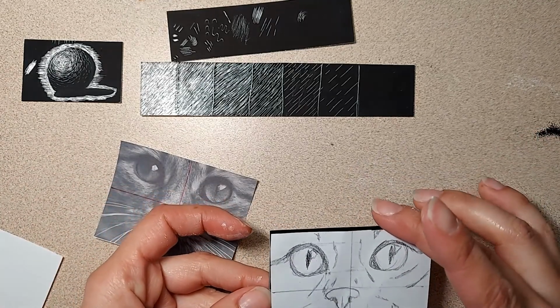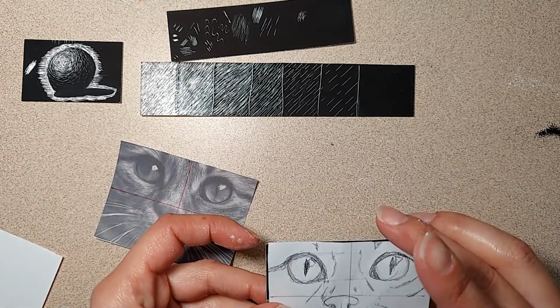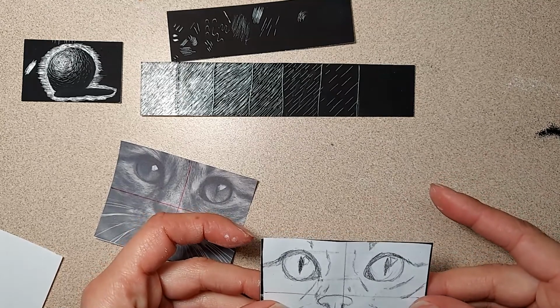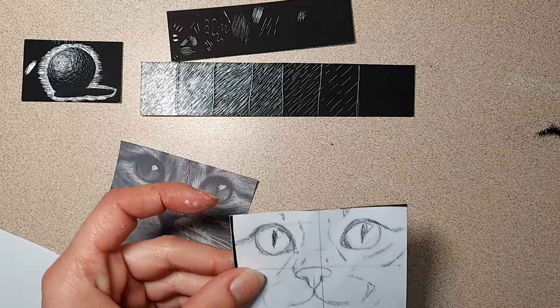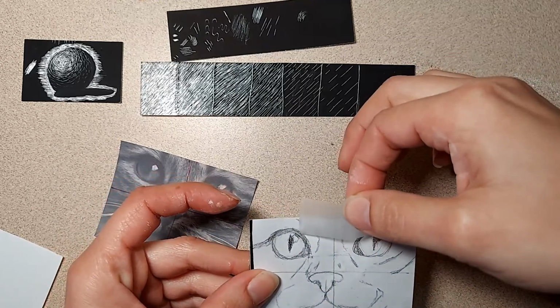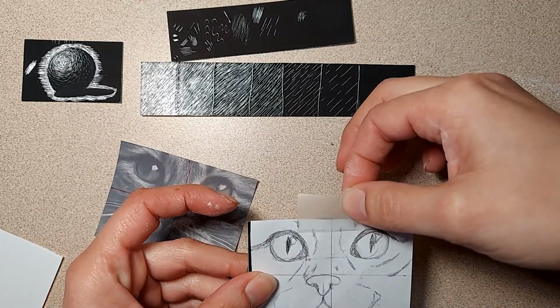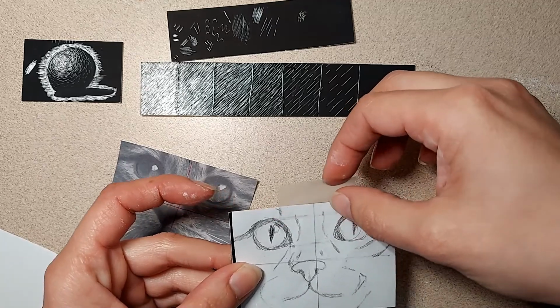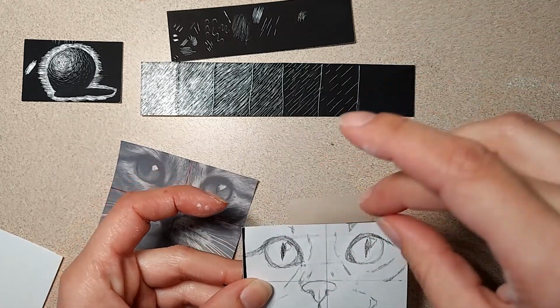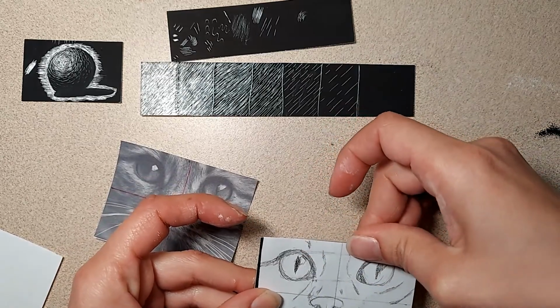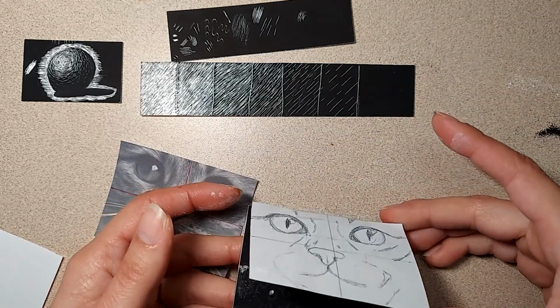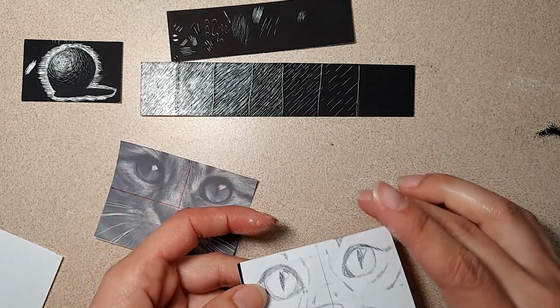place it over your Scratchboard, and then take a piece of tape and just put a little bit onto the drawing, not too much in case for some reason you need to remove it, and then fold that over to the back side. This way you can still flip this up to see your Scratchboard.